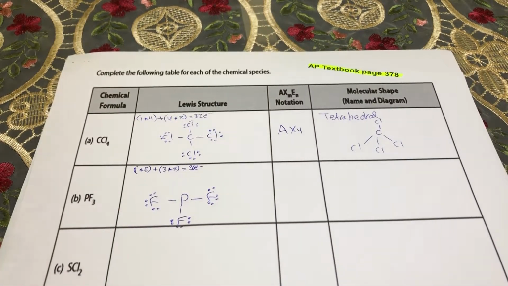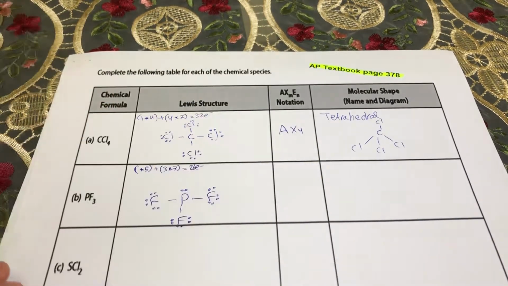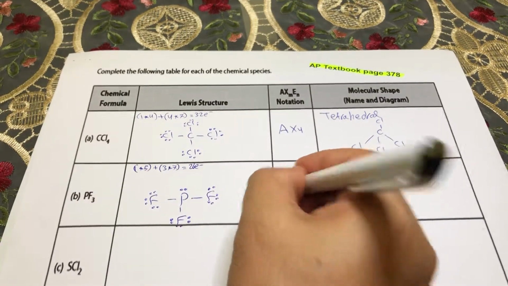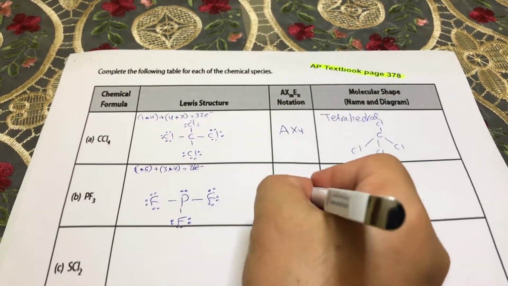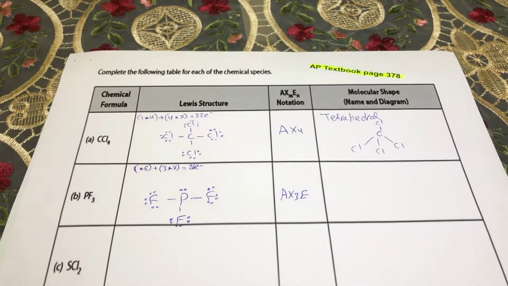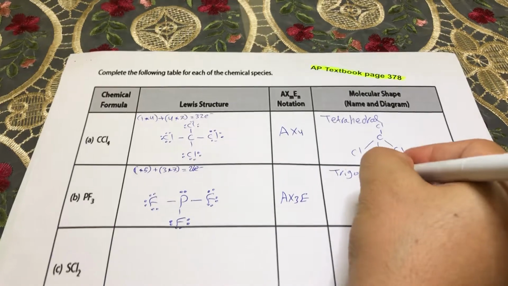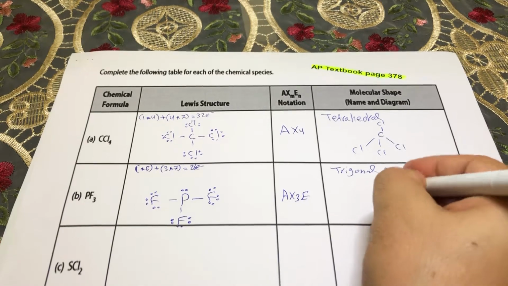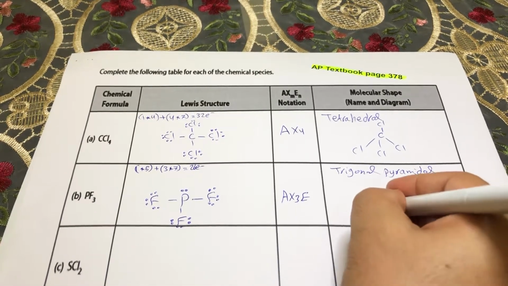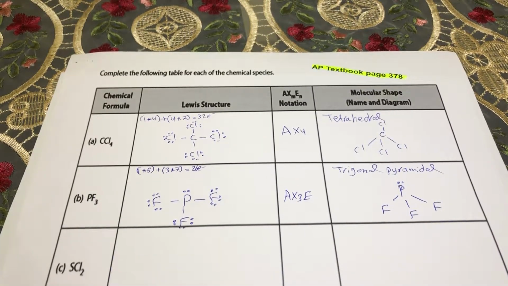If we calculate, it's 24, so we still have 2, and we put them on the central atom, as we learned in the previous video on drawing Lewis structures. It's AX3E, because we have 3 atoms bonded and 1 lone pair. The geometry is trigonal pyramidal, and the shape is like ammonia. This is called trigonal pyramidal.